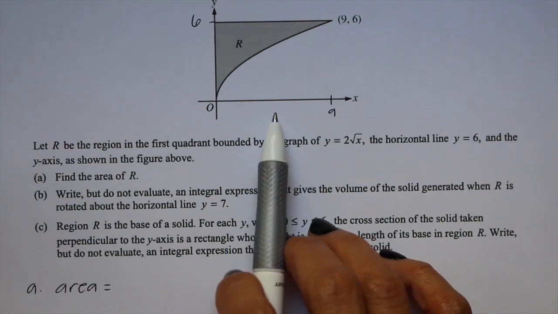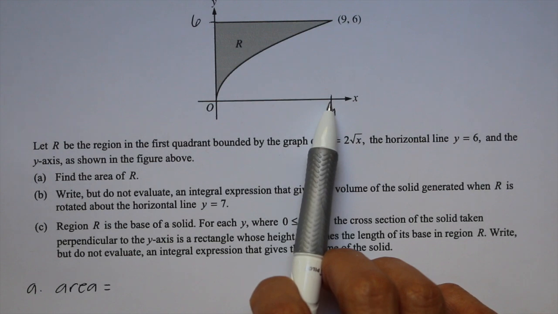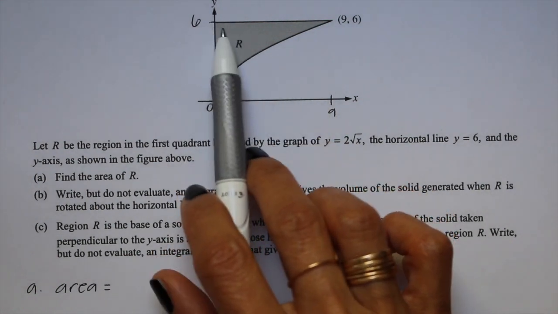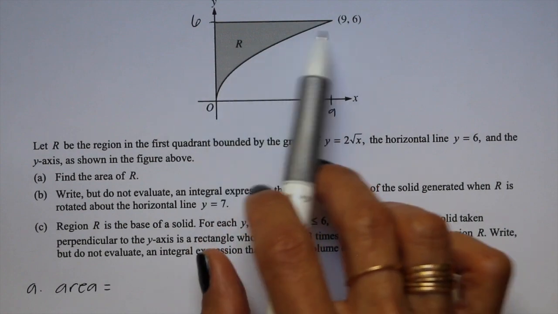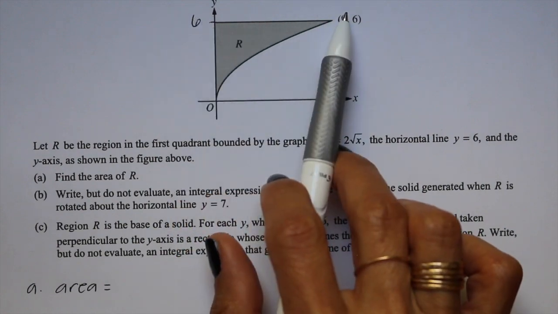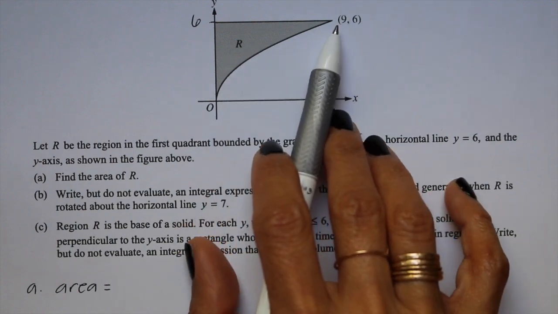Okay, to find the area, we're going to integrate. You can see that the region exists from 0 to 9 in the x direction, so we're going to integrate from 0 to 9, and then when we integrate, it's going to be the top minus the bottom, and that will give us the area of the shaded region. So our top is y equals 6, our bottom is that curve 2 square root of x. So let's get that set up.